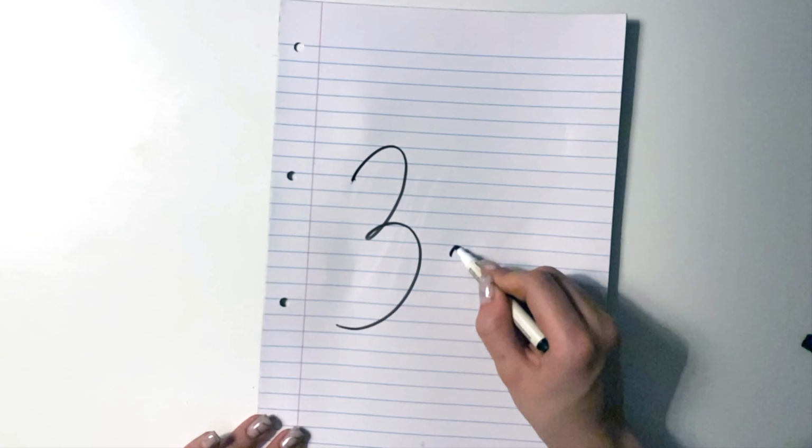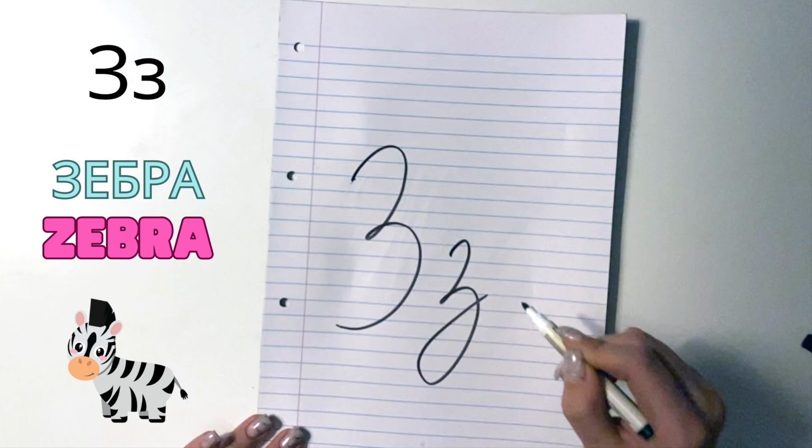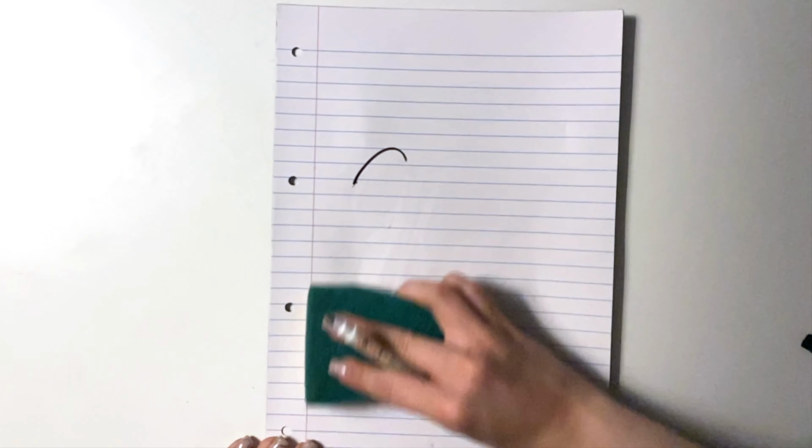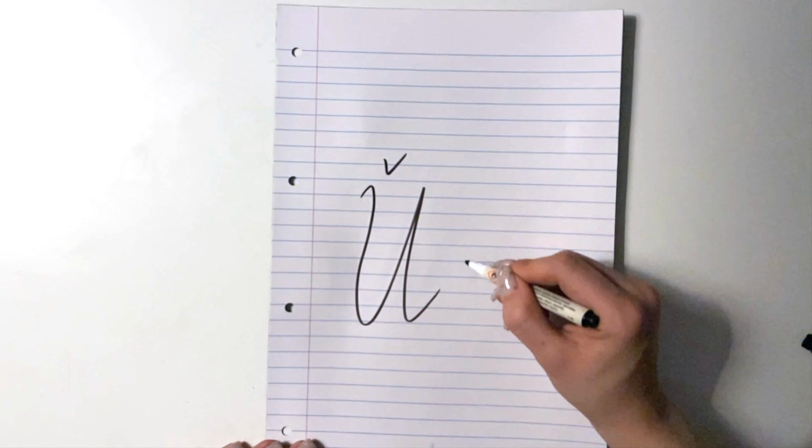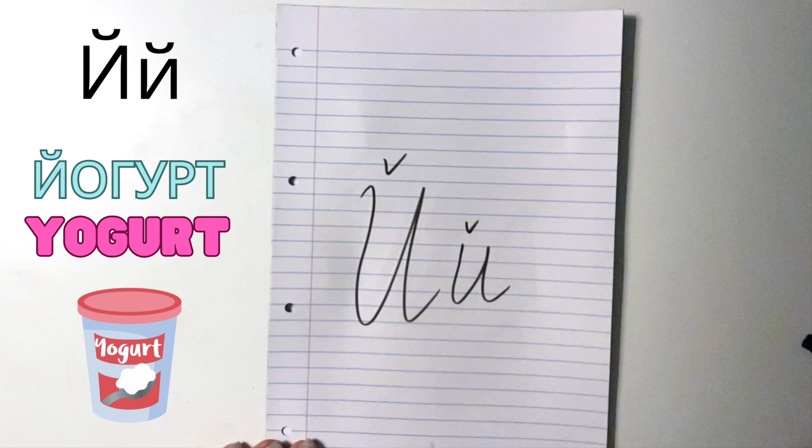Z, which is similar to the English Z. And a word beginning with Z is зебра, which is a cognate of the English zebra. E. A word beginning with E is игра, which means game in English. Y. A word beginning with Y is йогурт, which is a cognate of the English word yogurt.